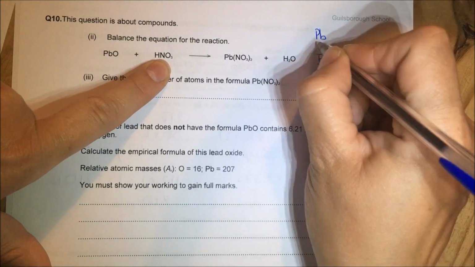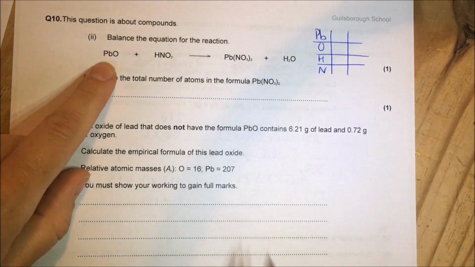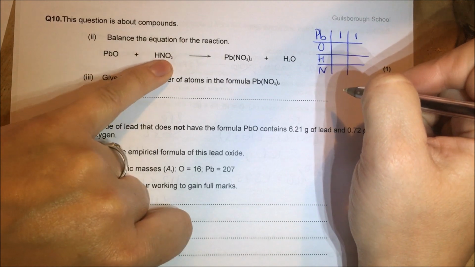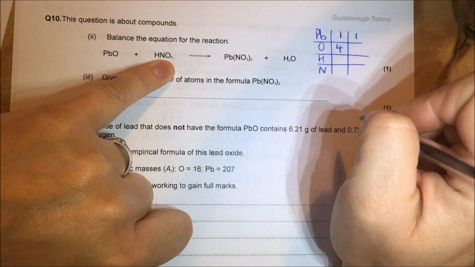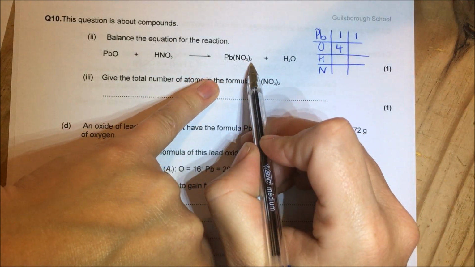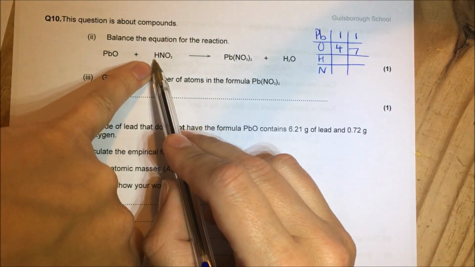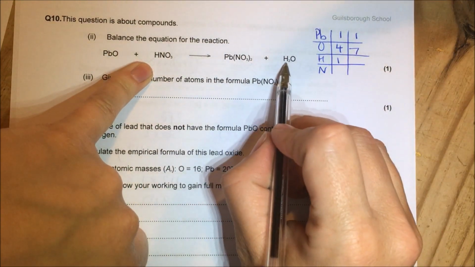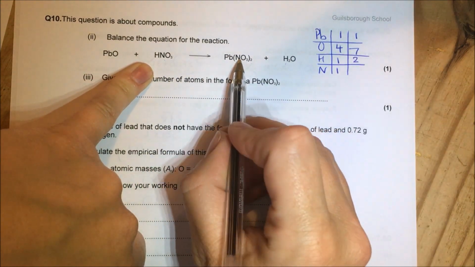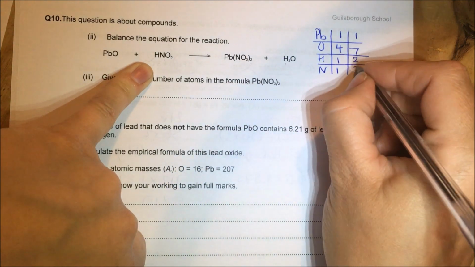Okay, and then I do a table before and after the arrow, so I can look at how many atoms I've got present. So there's one lead before, one lead after. Oxygen, I've got 1, I've got 3 there, that makes 4 together. Oxygen's on this side, I've got 3, but that's multiplied by 2 outside the brackets, there's 6, plus 1 there, that makes 7. Hydrogen, I've got 1 on this side, but on this side I've got 2. And here I've got 1 nitrogen and 1 there, but again it's inside brackets multiplied by 2, so you've got 2 there.